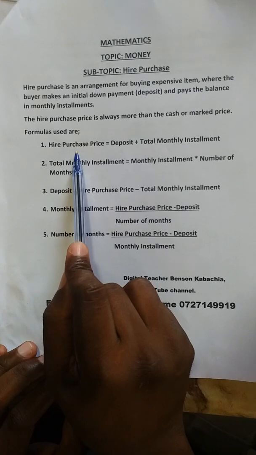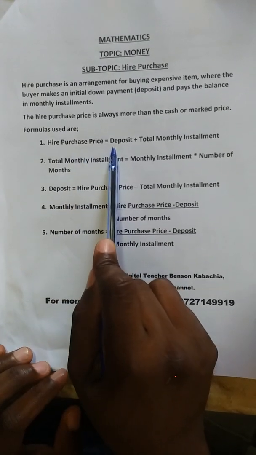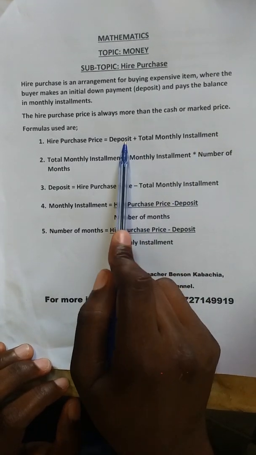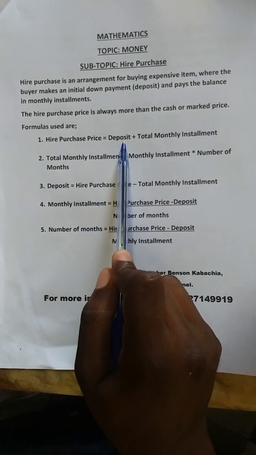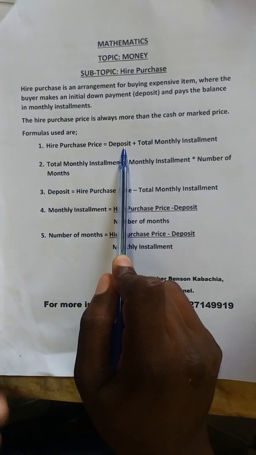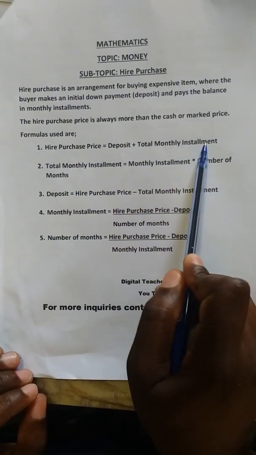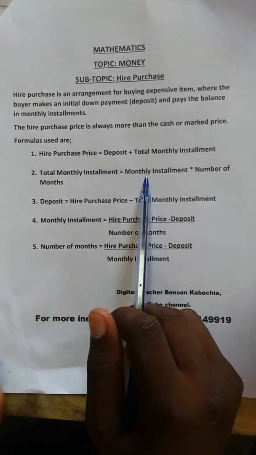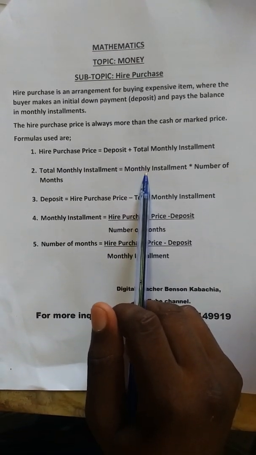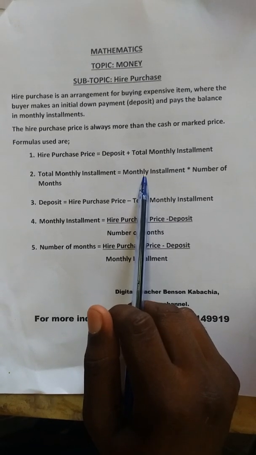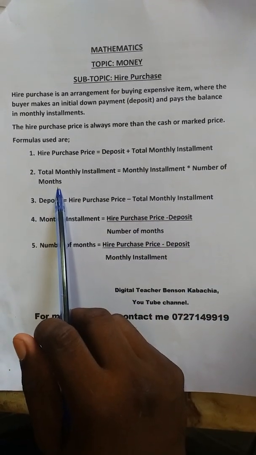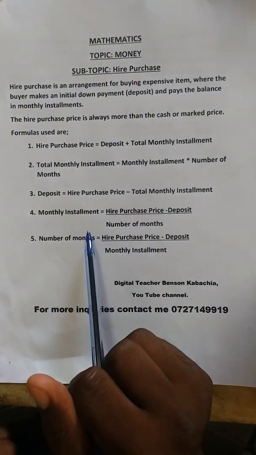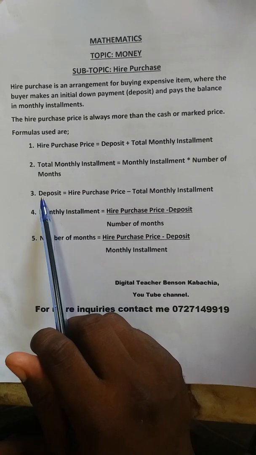The first formula we are going to tackle is hire purchase price. The hire purchase price can be obtained by deposit plus total monthly installment. Deposit, as I had already mentioned, is the initial amount of money that is paid first. The total monthly installment can be obtained by multiplying the monthly installment, which is the amount of money payable at the end of every month, times the number of months. The number of months may be 10, 12, depending on the item.